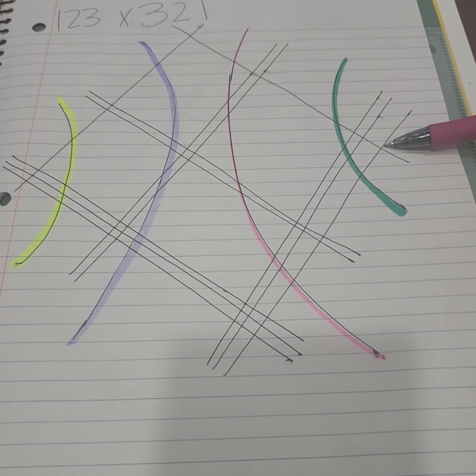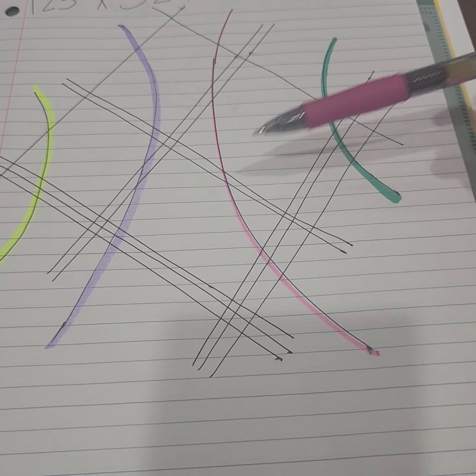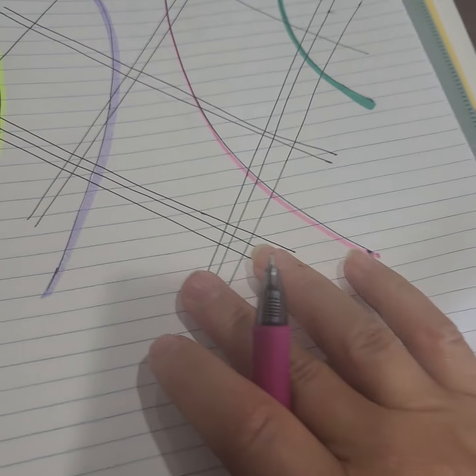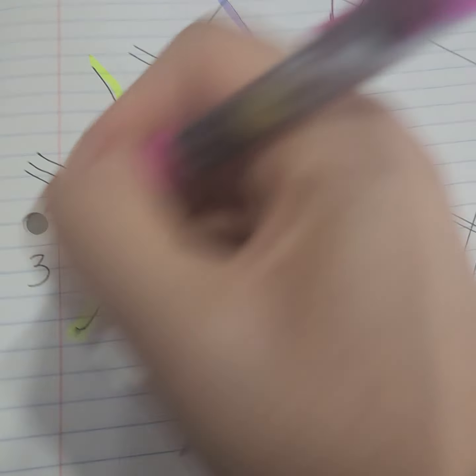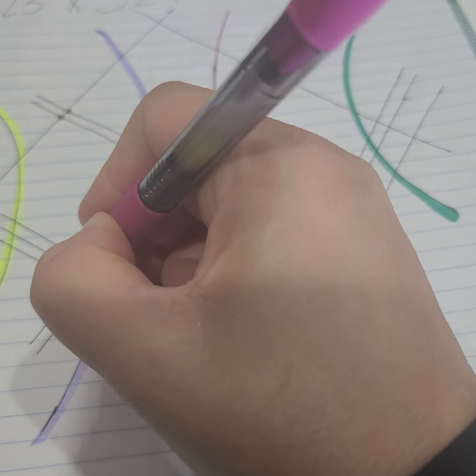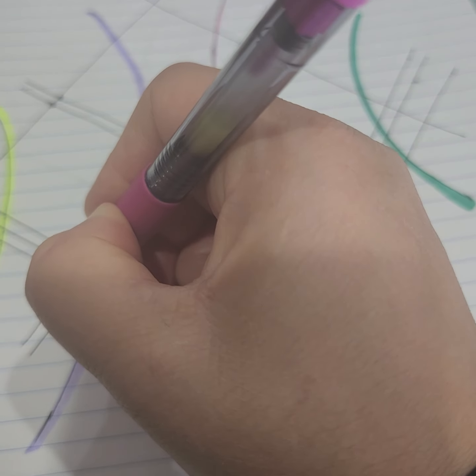So this would represent ones, tens, hundreds, thousands and 10,000s. So let's go ahead and solve the problem. We're going to do 1, 2, 3, write a 3 on the outside. Then 1, 2, 3, 4, 5, 6, 7, 8.